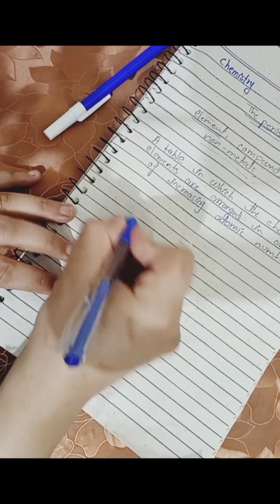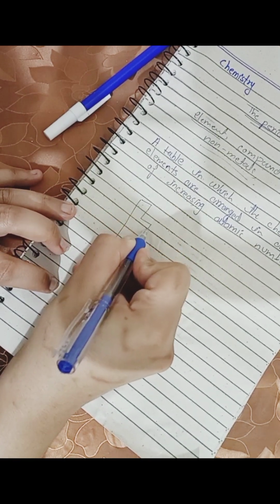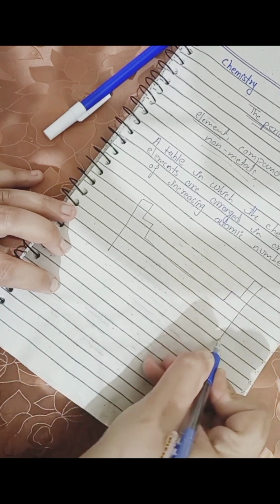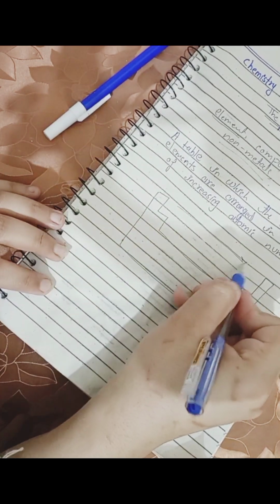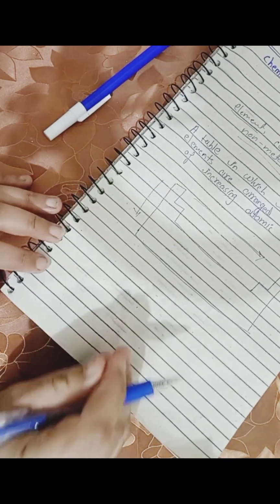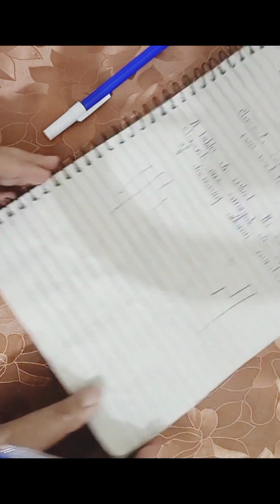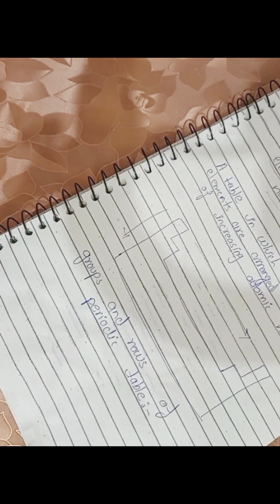So the periodic table is arranged like this. If I give you the basic diagram of the periodic table, it is like this. Okay, so the periodic table is basically in the form of groups and periods. Today we have to do the groups and periods. So we will start, and in the form of rows.